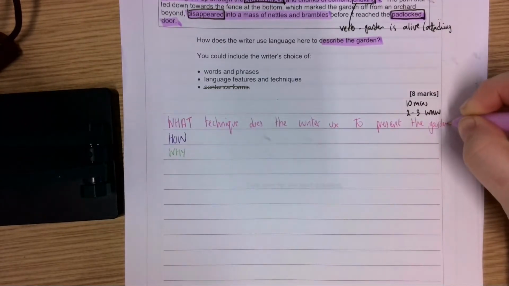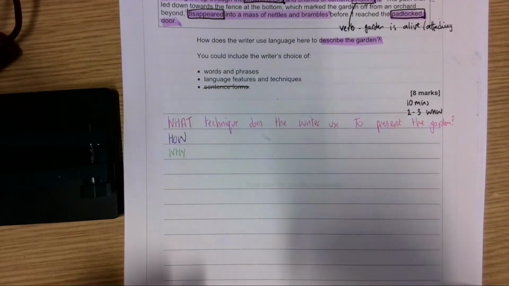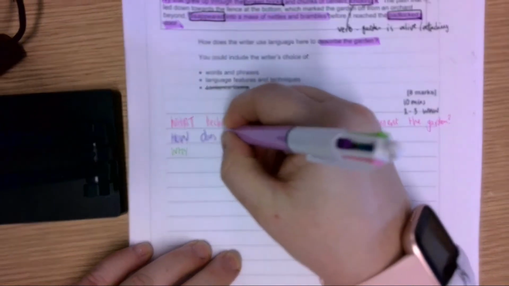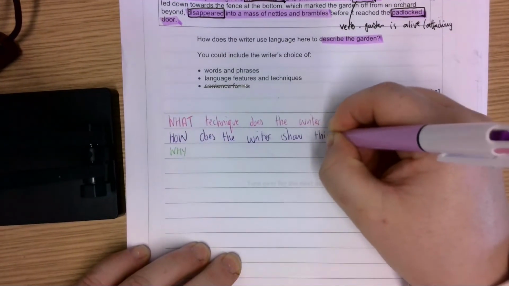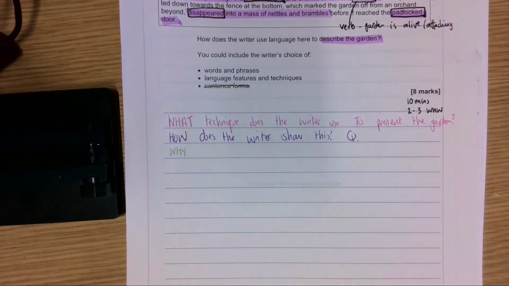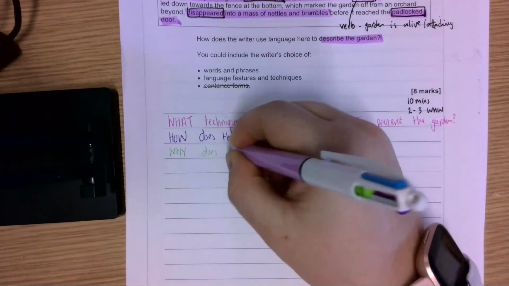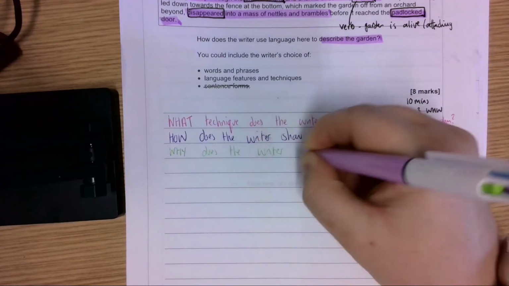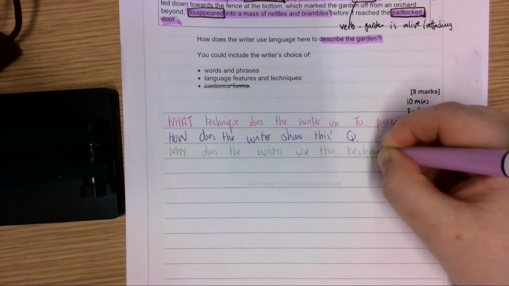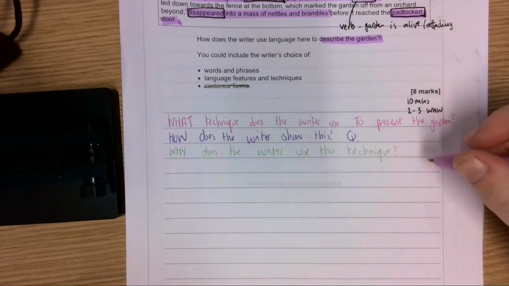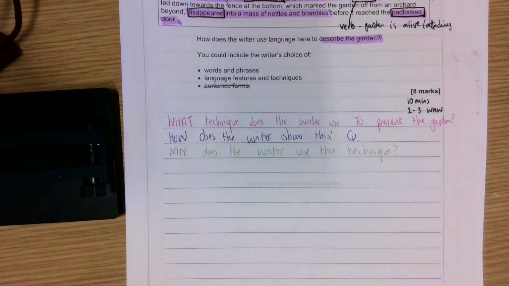Remember, the question says describes, that's what we're looking for. How does the writer show this? And again, that's a reminder to use our quotation. And then why? Why does the writer use this technique? And then you're also considering, why is it effective? What does it make you think, feel, or imagine?